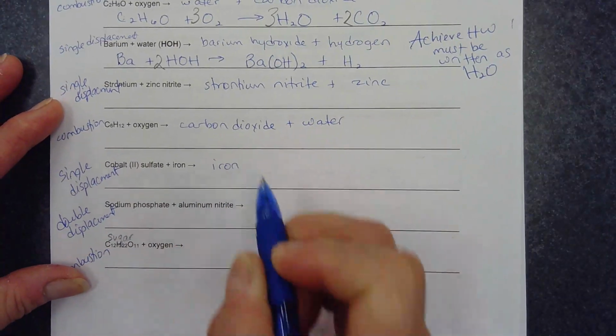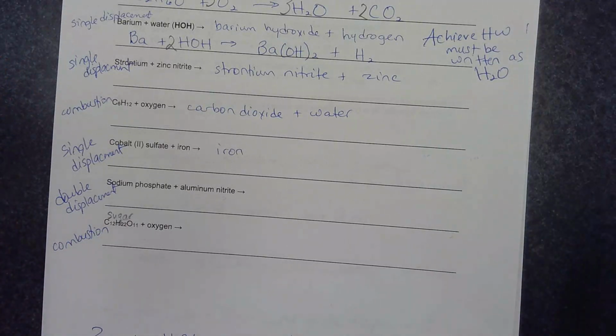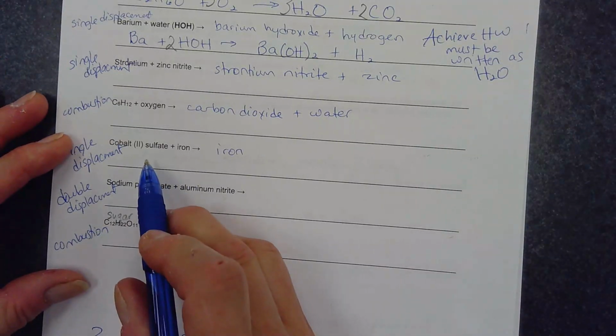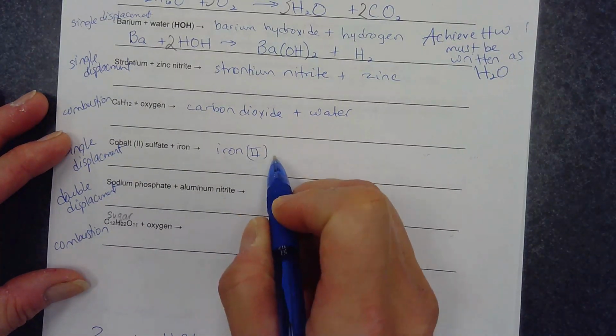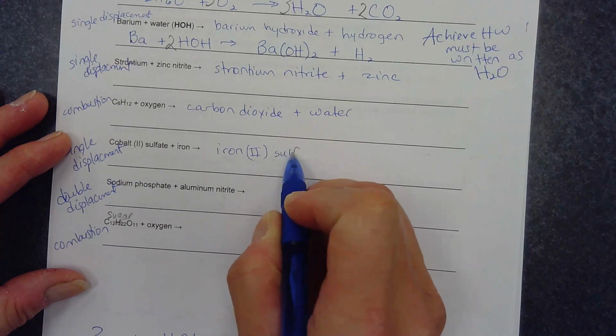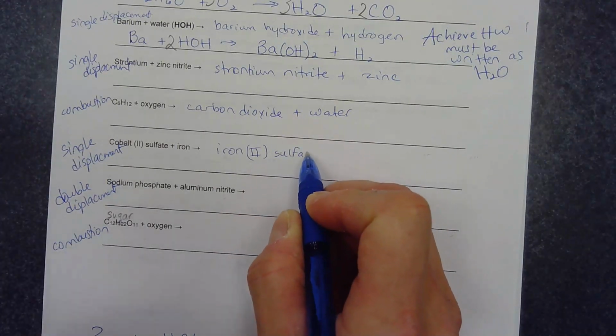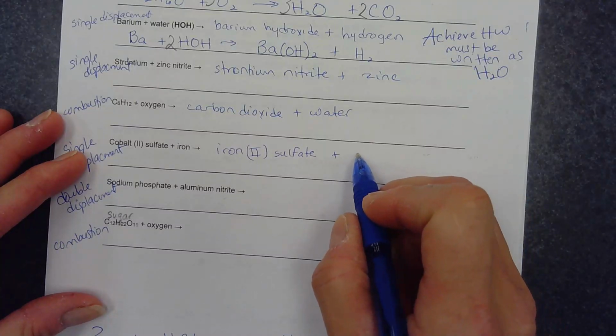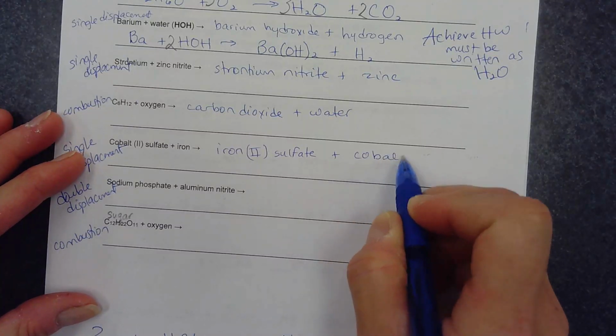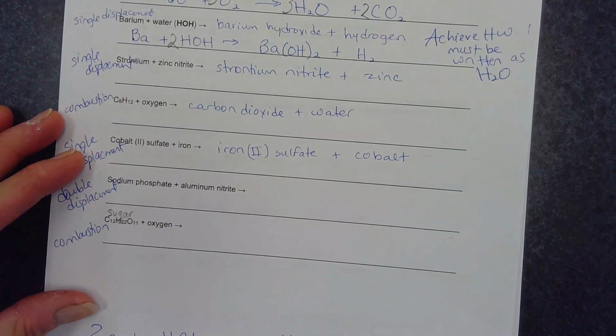Now, we got a problem here. Pick one. Iron 2 is the obvious choice because it was cobalt 2, so I would have picked iron 2. If you pick iron 3, that's your choice. Just make sure whoever you pick, you have to write it accordingly. Plus cobalt. Good. Keep going.